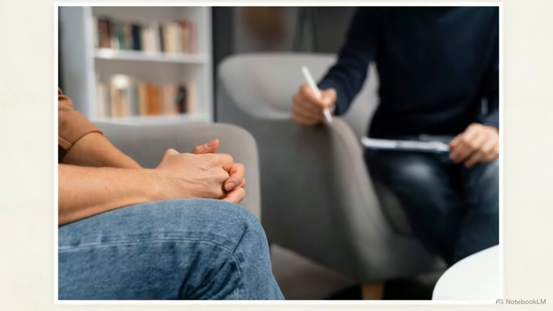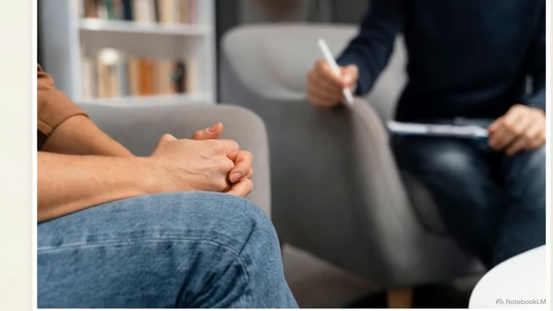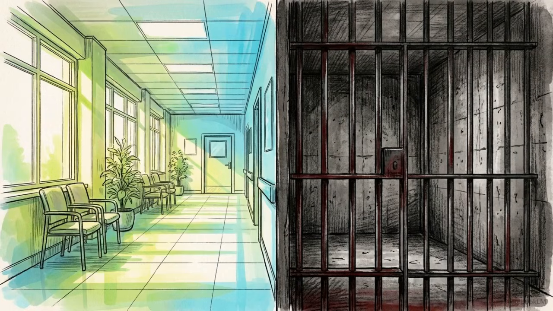To build a defensible evaluation, we follow 4 distinct milestones: selecting screening tools, conducting a comprehensive interview, formulating a diagnosis, and organizing the final written report. The document you produce is legally and clinically binding. It dictates whether a client receives life-saving care or falls through the cracks of the justice system.